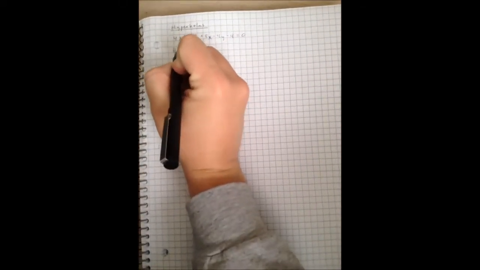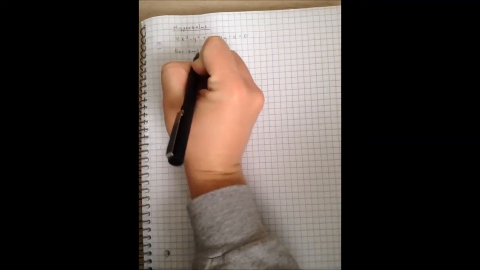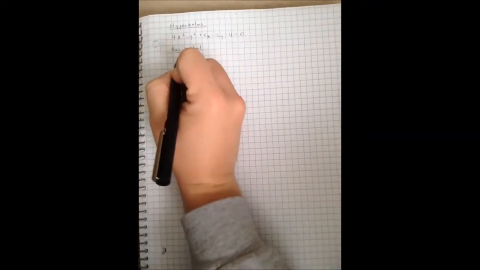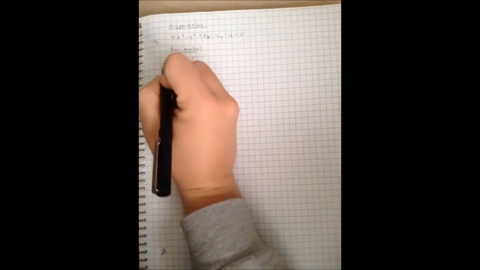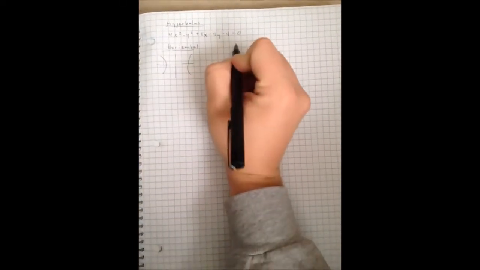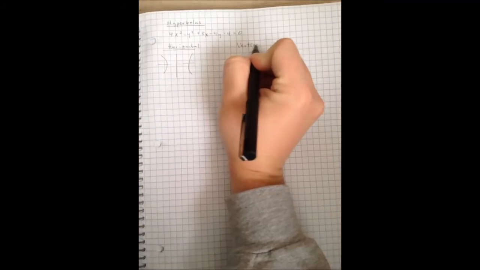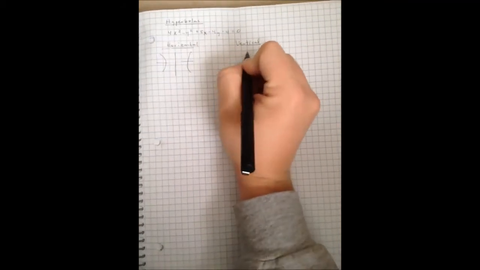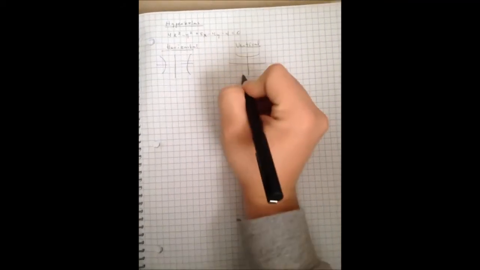There are two types. One I call a horizontal hyperbola because it crosses the horizontal axis like so. And then one I call the vertical hyperbola because it crosses the vertical axis.